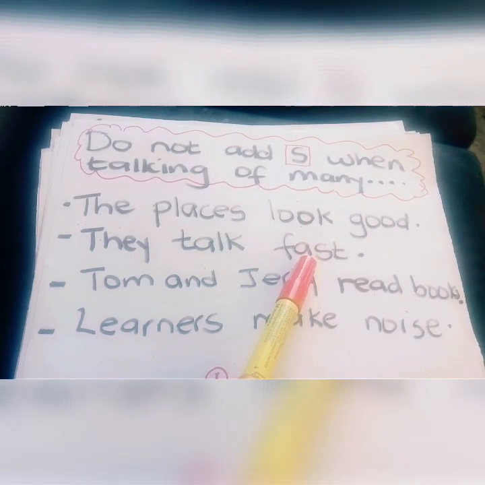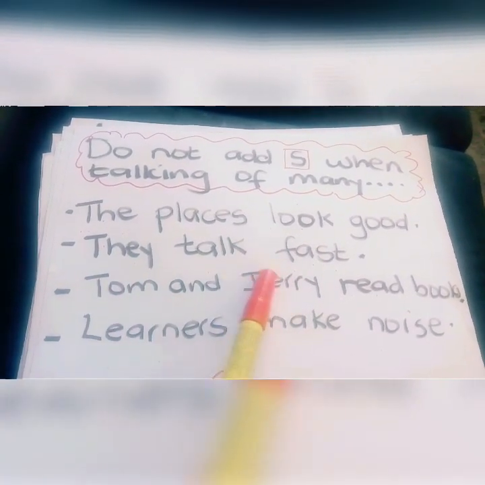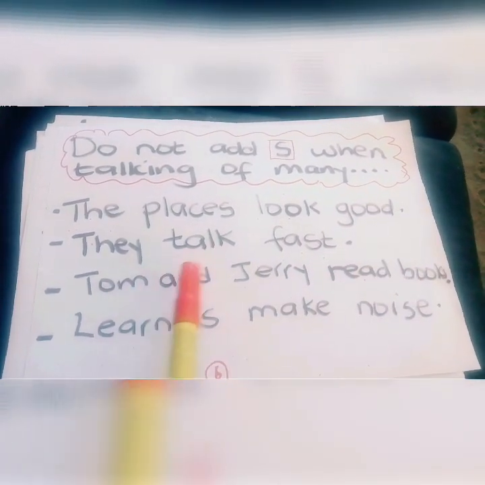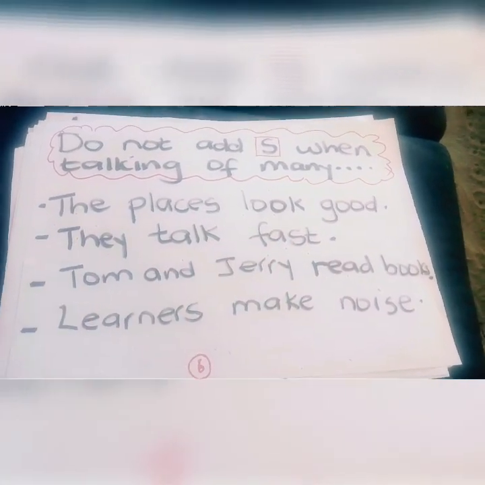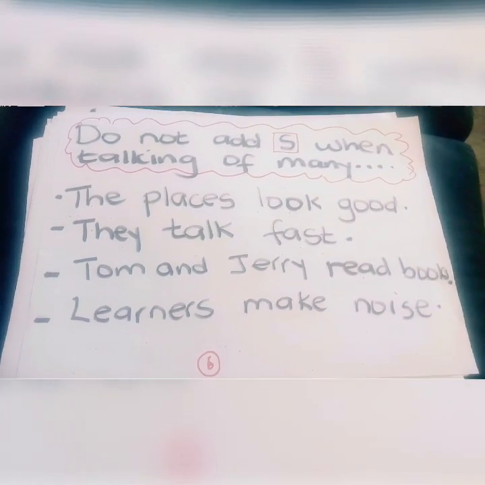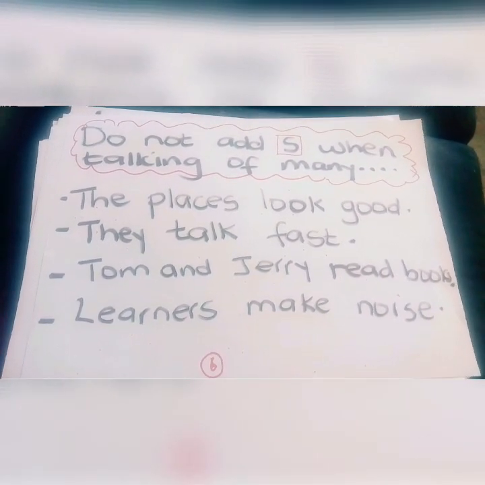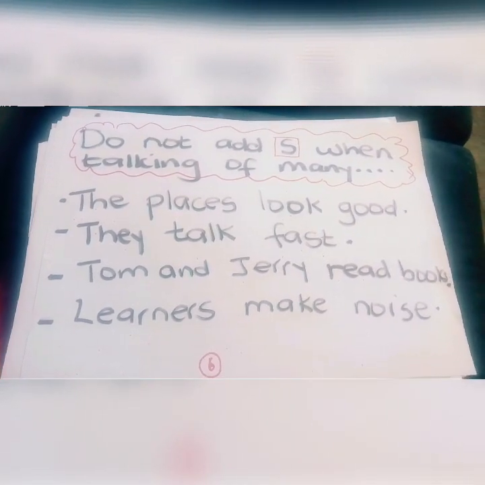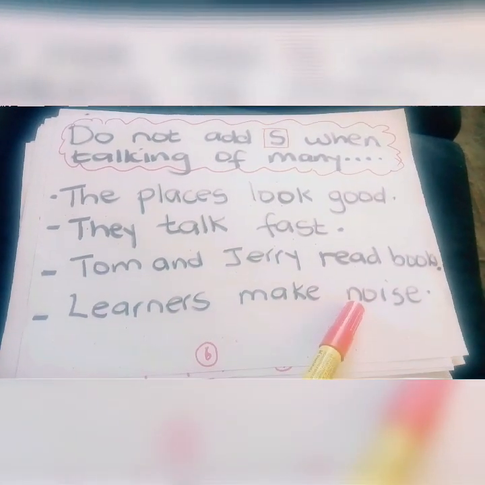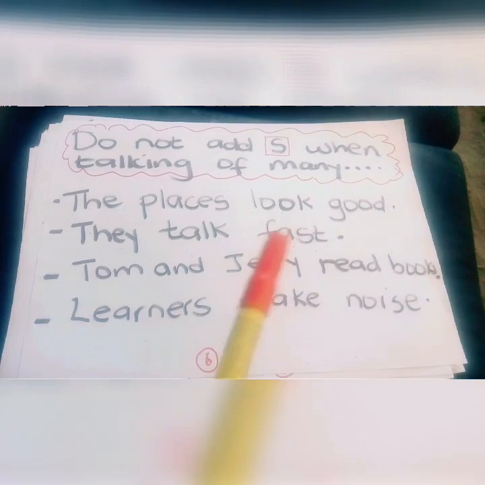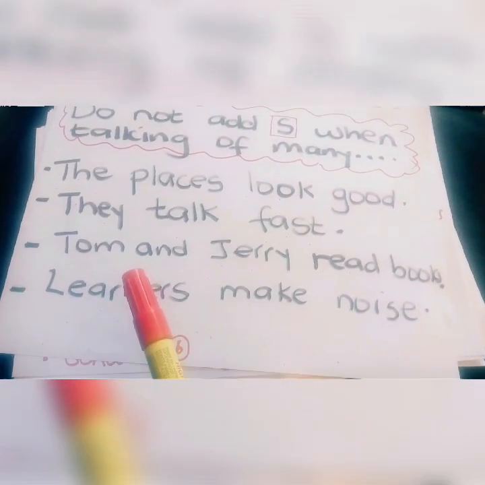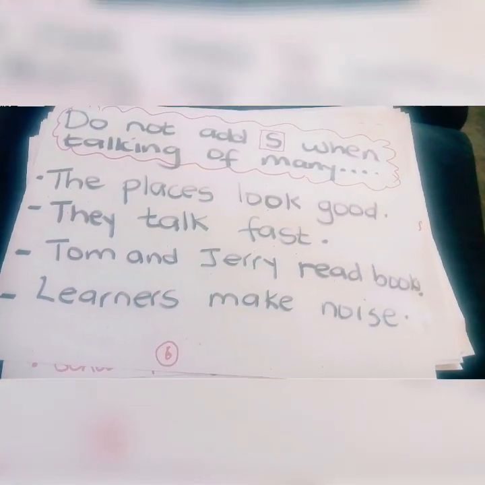They talk fast. Tom and Jerry, these are two people or two things or two animals, I don't know. Tom and Jerry read books. We cannot say Tom and Jerry reads. No way. If you start talking like that, people will look at you and say, what kind of learner is this? Who is a teacher? So please, I've taught you all those things. Don't let people make fun of me out there and start laughing at me. Learners, we are talking about many learners, make noise. We cannot say learners makes noise. Please be careful with your tongue or with your pen or with your mind when you are writing your continuous writing, and adhere to these rules, okay?